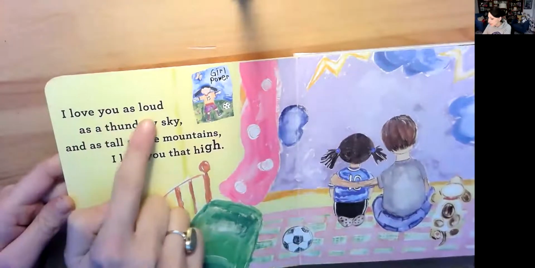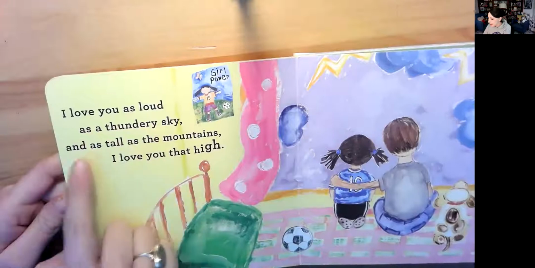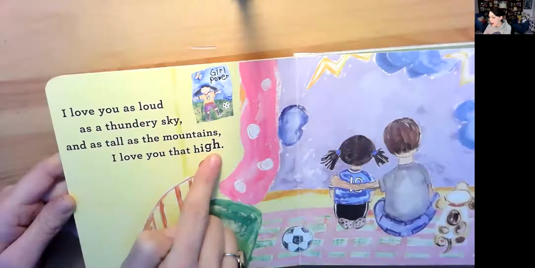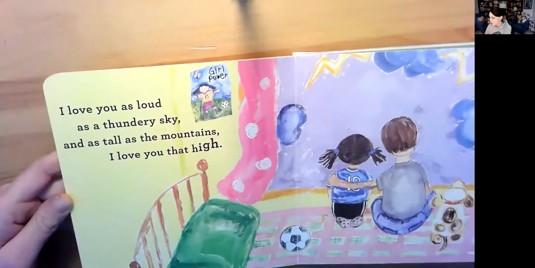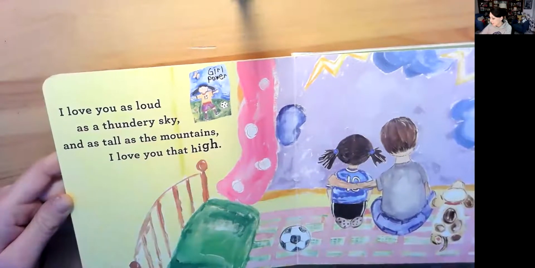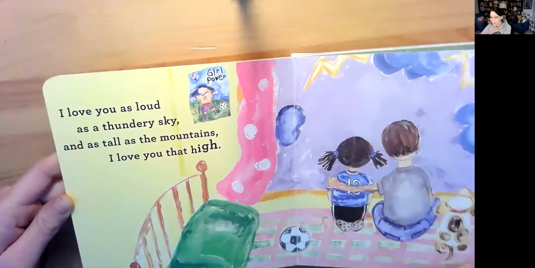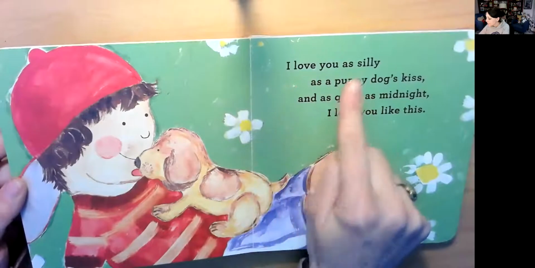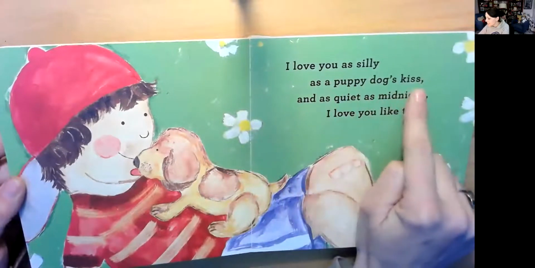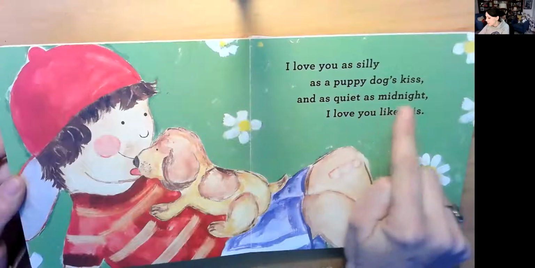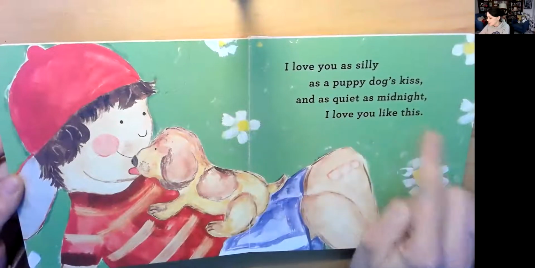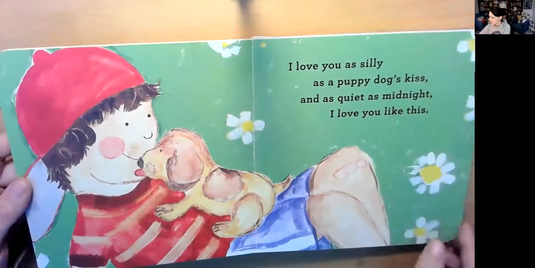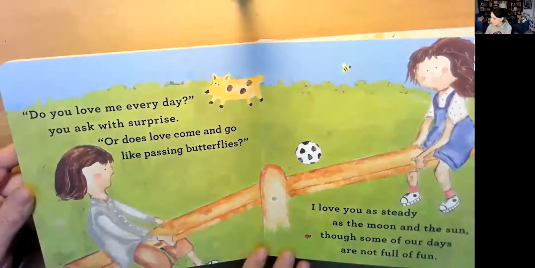I love you as loud as a thundery sky and as tall as the mountains. I love you that high. Did you pick out the rhyme words? Sky, high. Oh, they're cuddling up together when they watch the storm. I love you as silly as a puppy dog's kiss and as quiet as midnight. I love you like this. Oh, I saw some more rhyme. Kiss, this. They both had the is sound at the end.